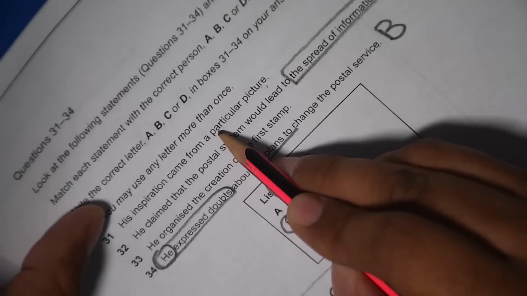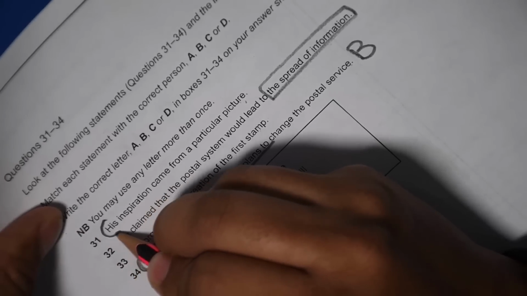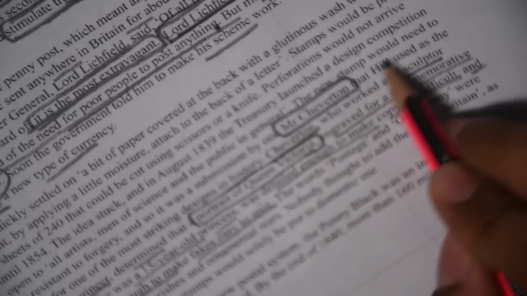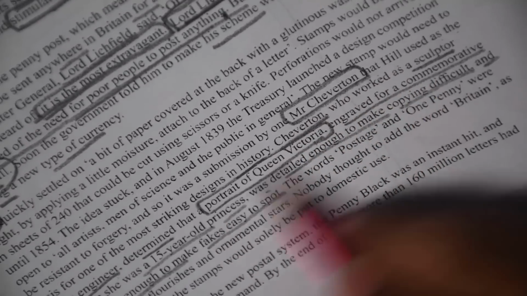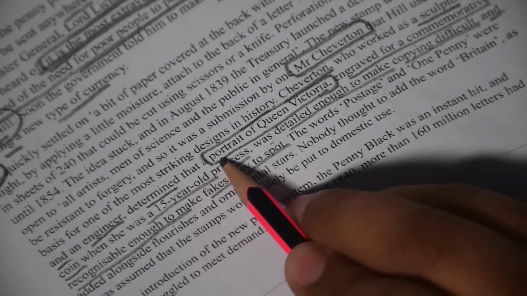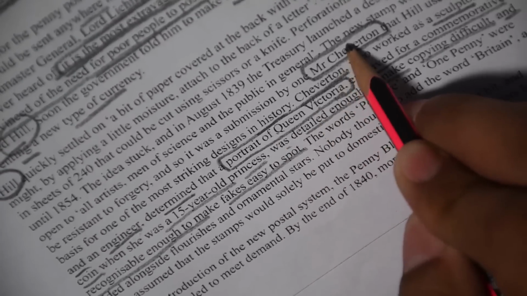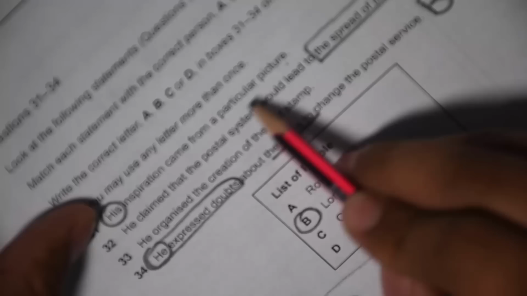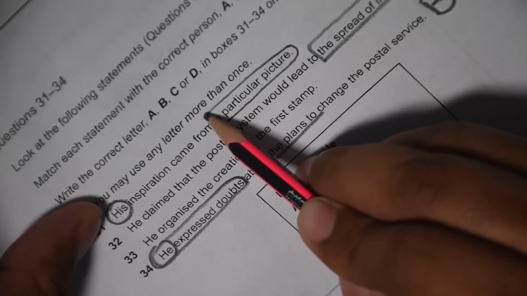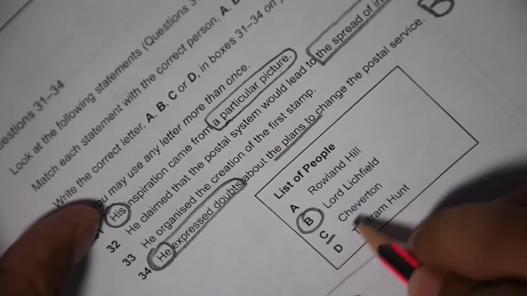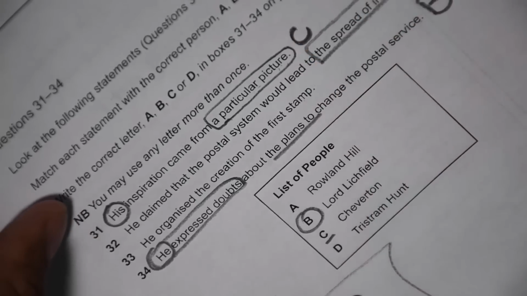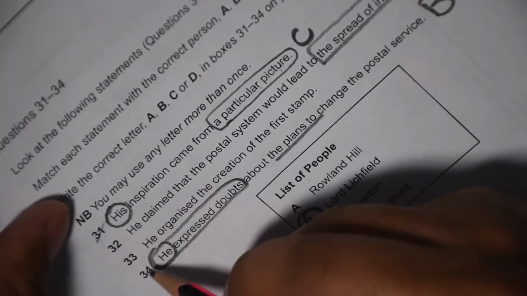His inspiration came from a picture. See that? They say "his inspiration." Now, whose inspiration came from a picture? And you can see it here very clearly. Mr. Shiverton, and then they say Shiverton, who worked as a sculptor and an engineer, determined that a portrait of Queen Victoria. So who's Shiverton? And a portrait of Queen Victoria is a picture. So our formula: whose inspiration came from a particular picture? Particular picture means the portrait of Queen Victoria, and that is Shiverton. Option C is the right one here. So for 31, C is the right answer.